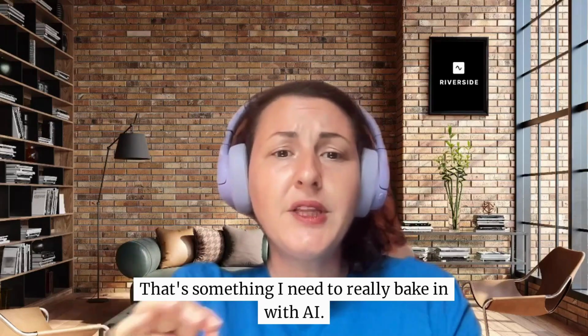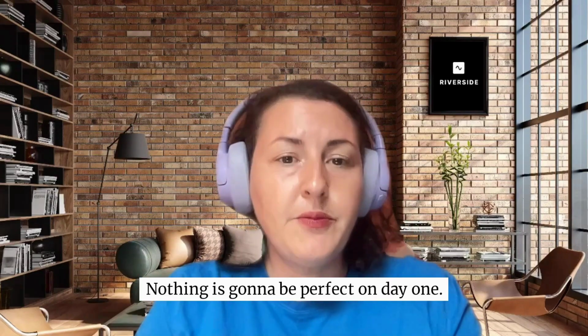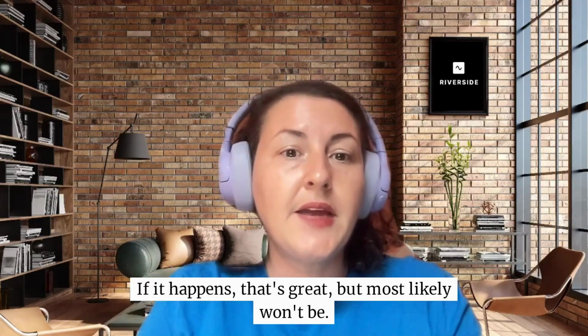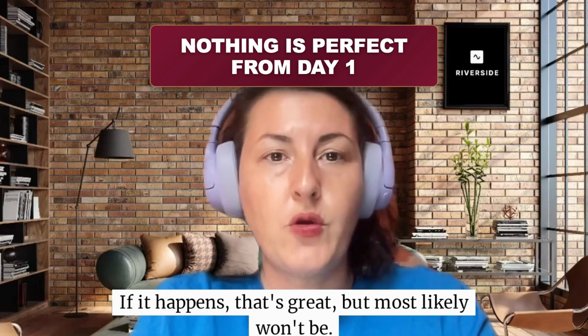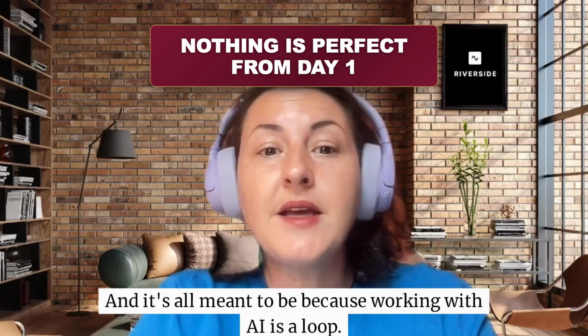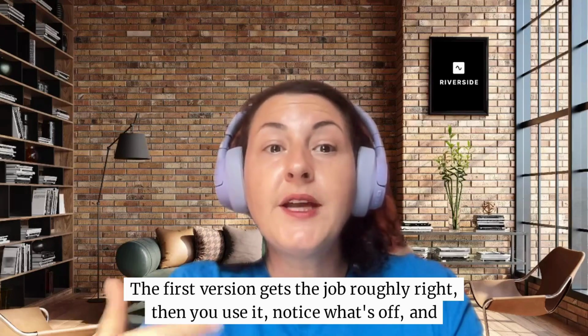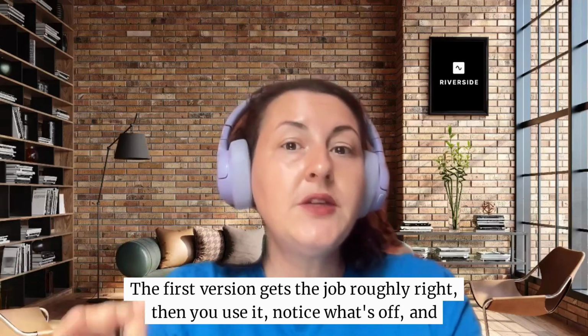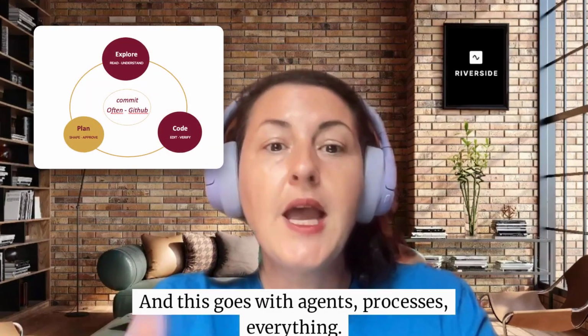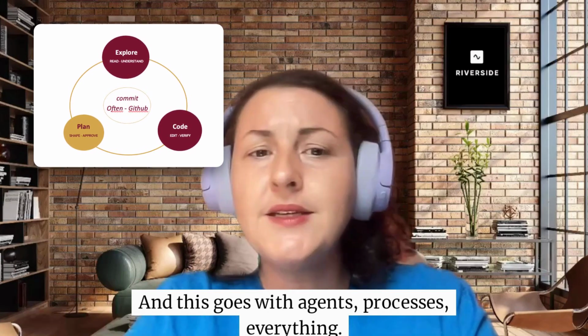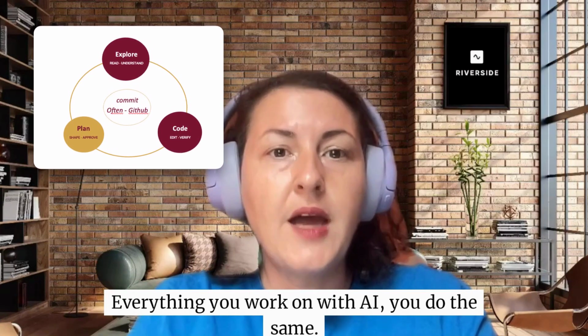That's something I need to really bake in with AI. Nothing is going to be perfect on day one. It's very rare that it is. If it happens, that's great, but most likely it won't be. And it's not meant to be because working with AI is a loop. The first version gets the job roughly right, then you use it, notice what's off, and adjust the instructions. And this goes with agents, processes, everything. Everything you work on with AI, you do the same.